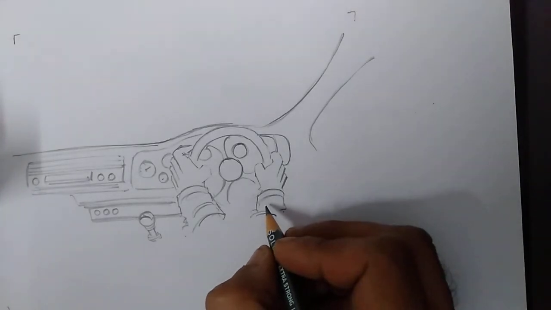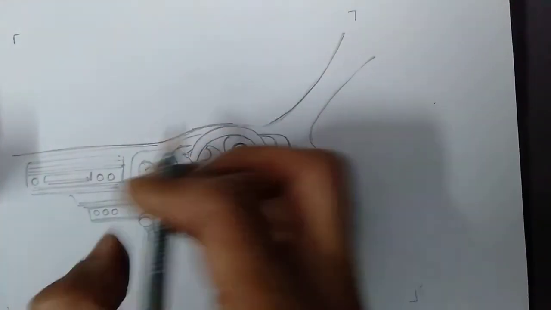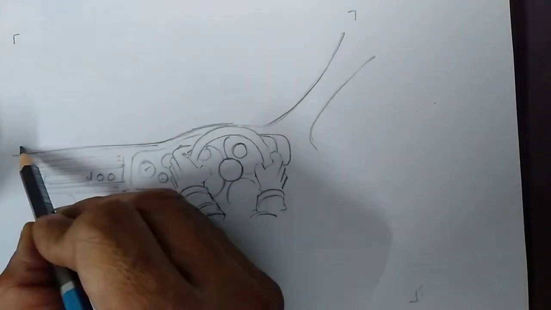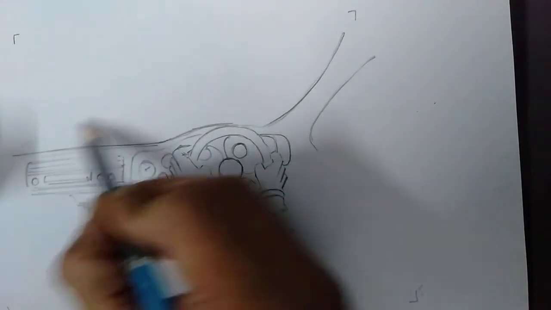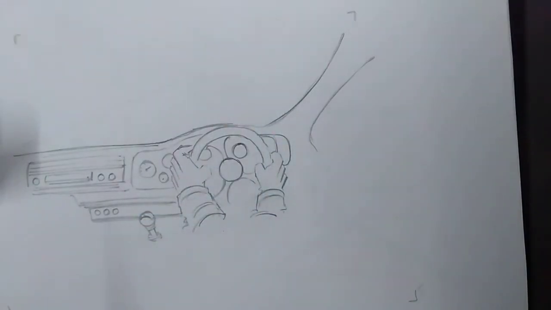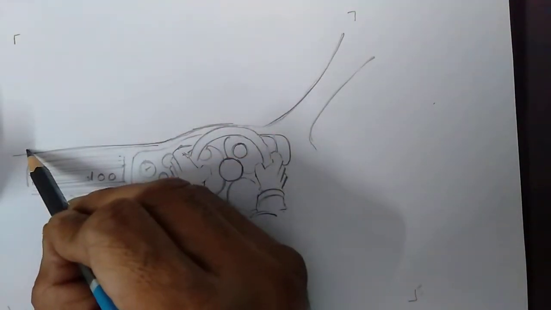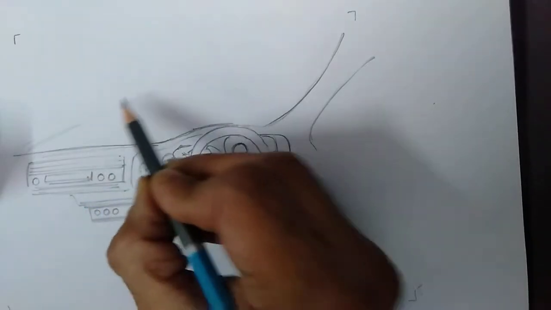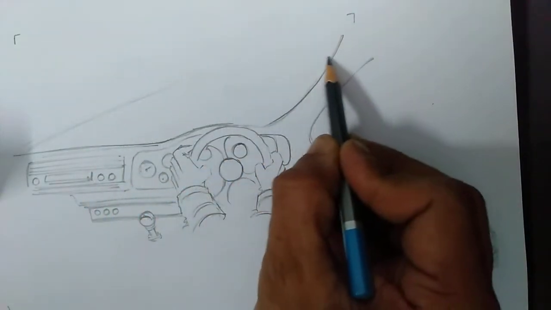Now you have to show the things which are ahead. That means, suppose this is the road. Up road, you are making like this. It's a straight road, but I don't want to make it straight. I want to make it a little bit curved. So I will make it like this.